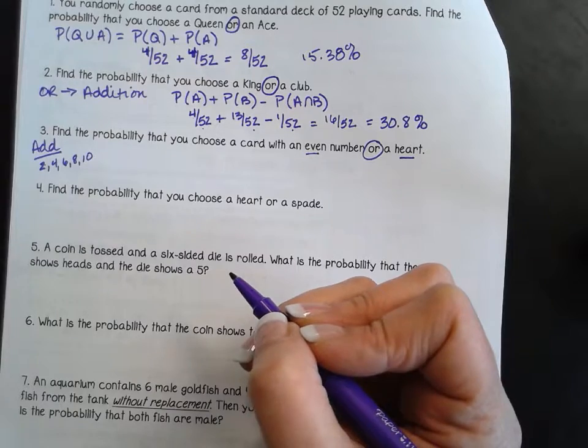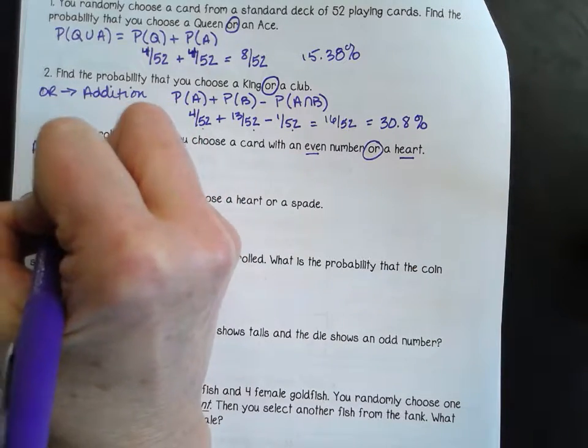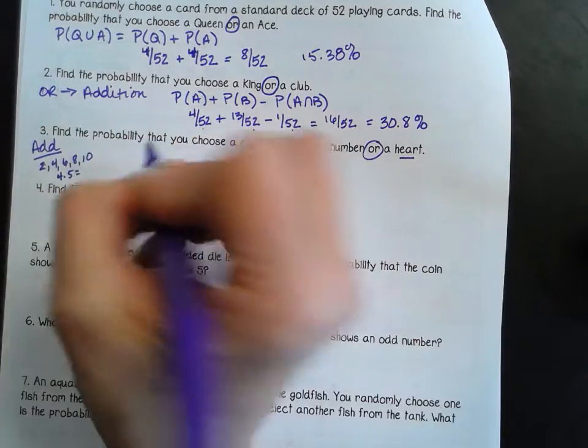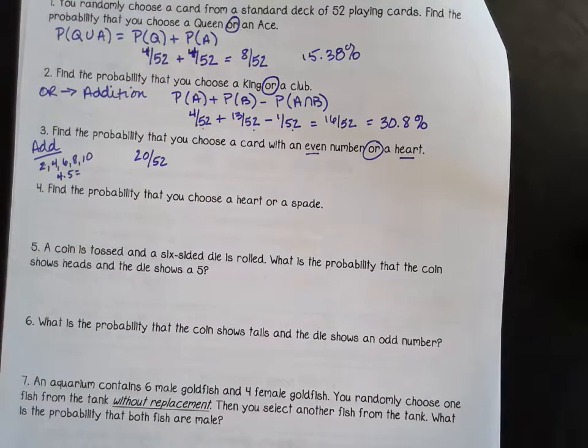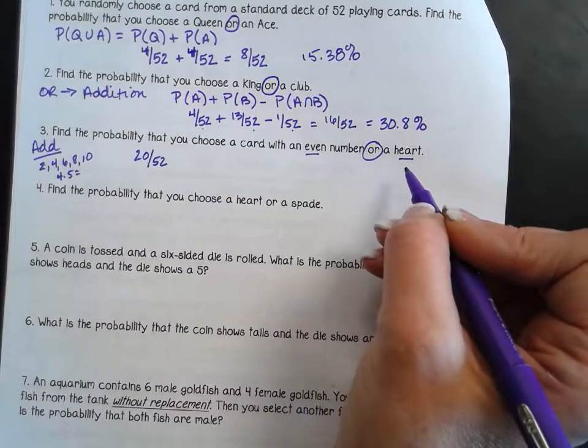And I have 4 suits, so 4 times 5 is going to give me 20. Would you agree with that? Ace is not a number, but if we count it as a number, it would be a 1. Okay, how many hearts do I have?